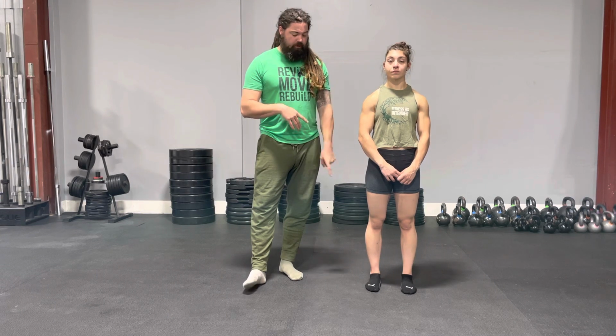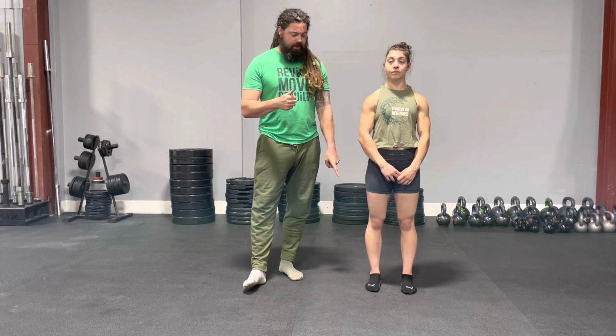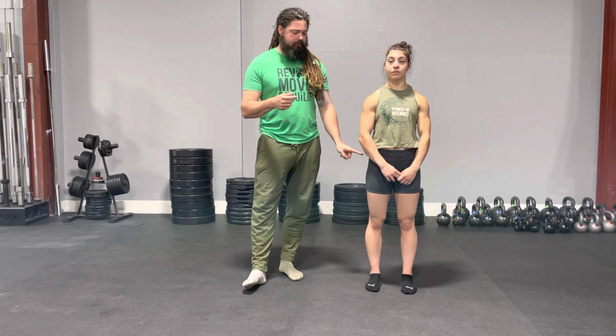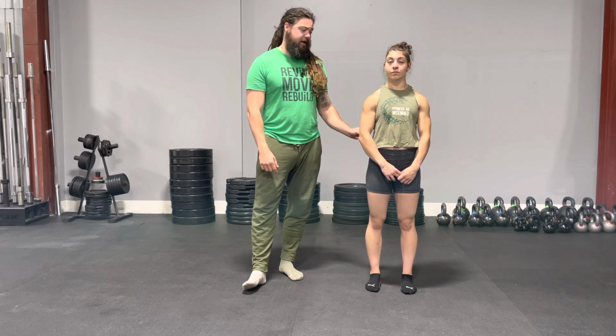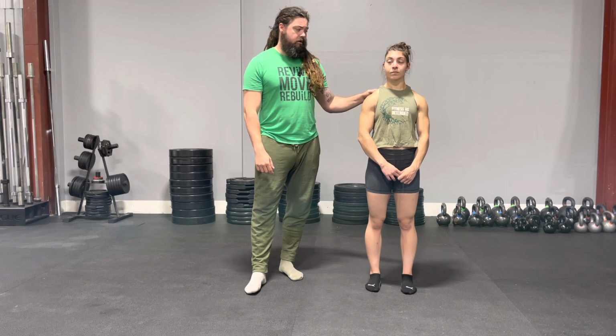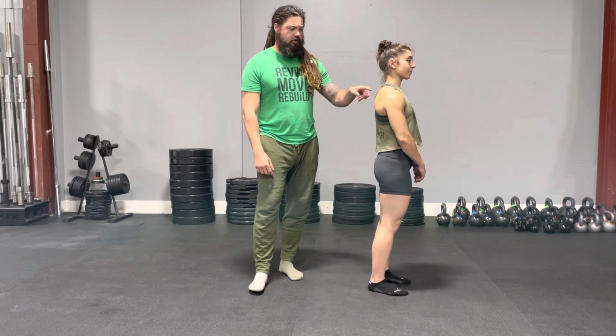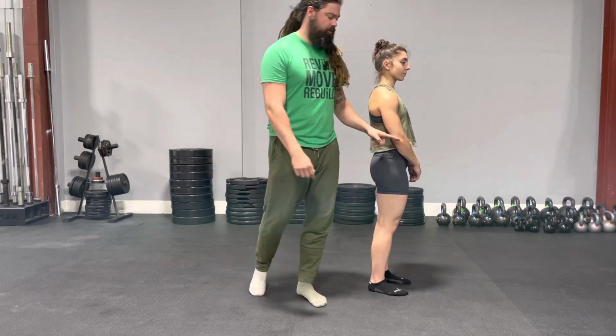Either way, if you got any questions, let us know. Just remember, the body is stacked stable and mobile, starting from the foot stable, ankle mobile, knee stable, hip mobile. Our lumbar is stable, thoracic mobile, cervical stable, shoulder mobile, elbow stable, wrist mobile.